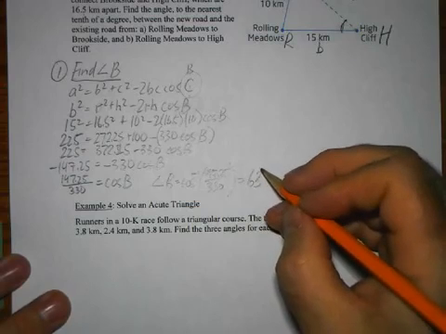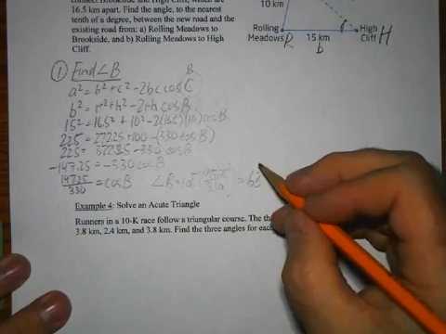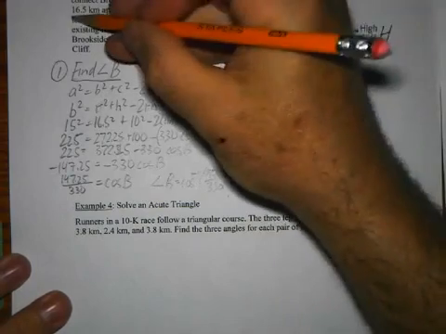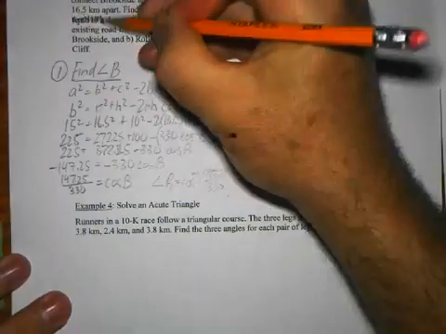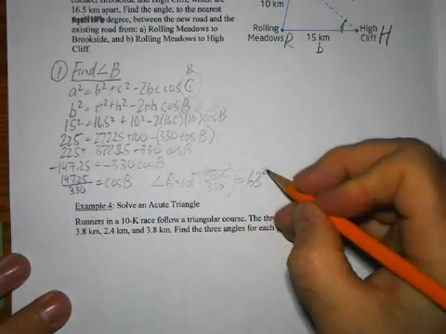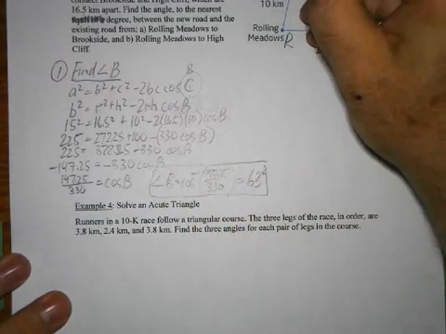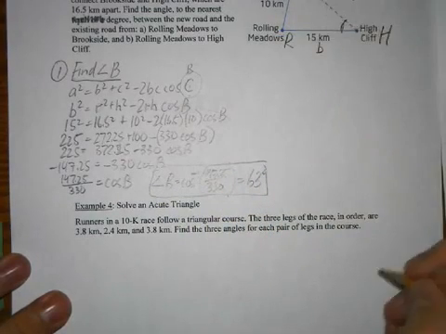Normally we don't do angles to tenths of degrees, so I'm going to kind of ignore that. So I'm just going to do it to the nearest degree. So 63 degrees is angle B. So I could go back up here and put 63 there. Okay, so that gives me angle B.